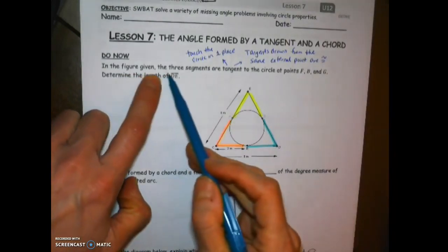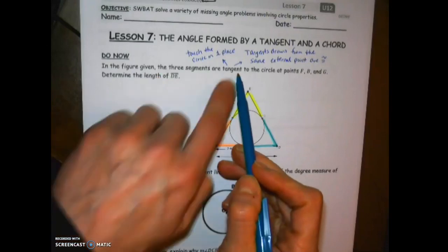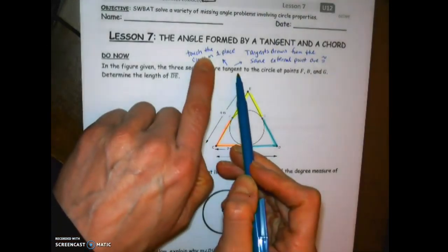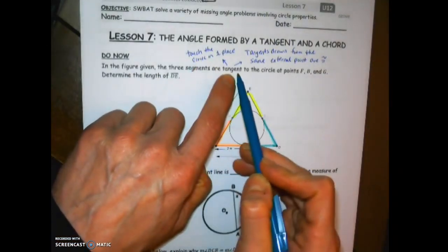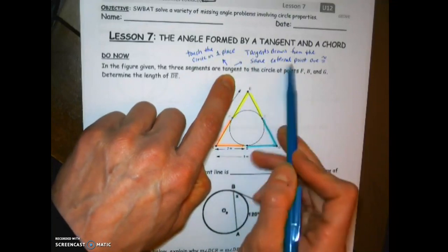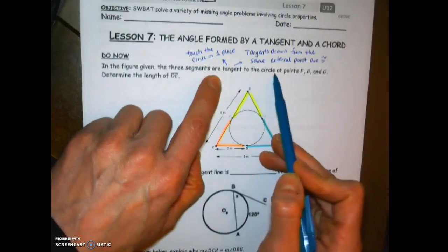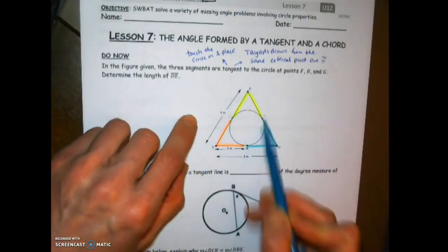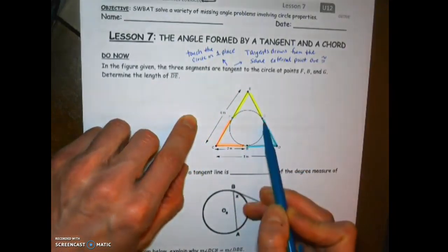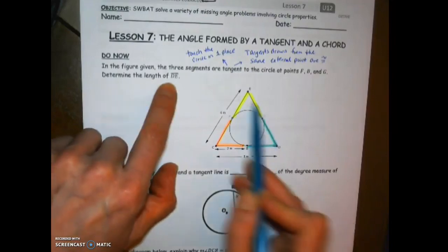In the figure given, the three segments are tangent. Well, remember, a tangent is a line segment that touches a circle in one place, and also remember that tangents drawn from the same external point are congruent. So the segments are tangent to the circle at points F, B, and G. Determine the length of line segment DE.